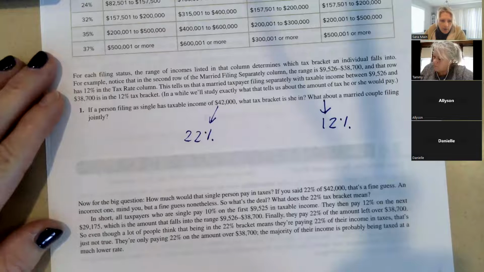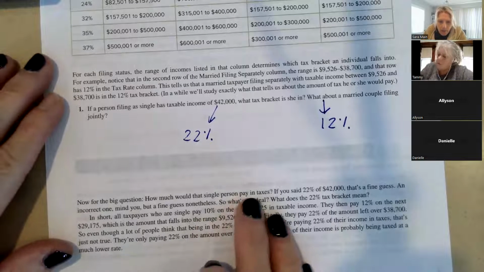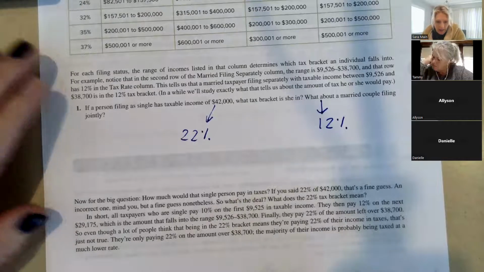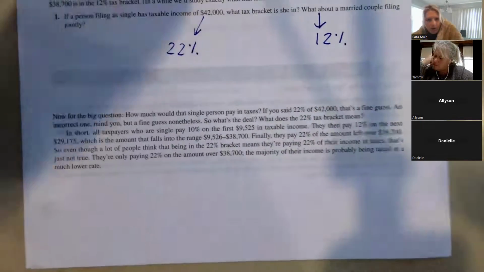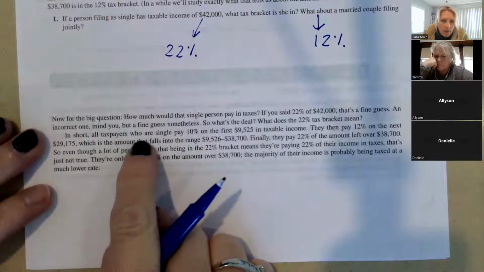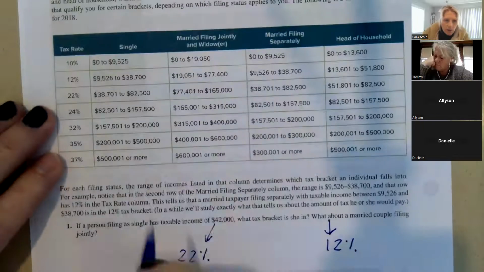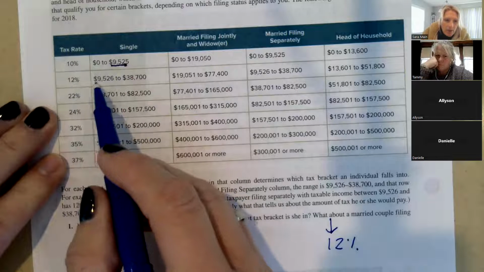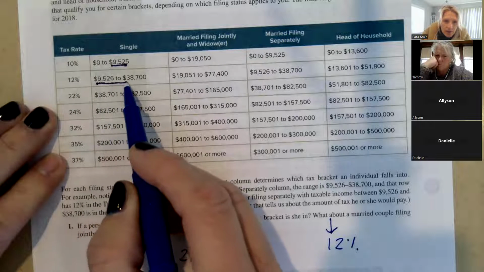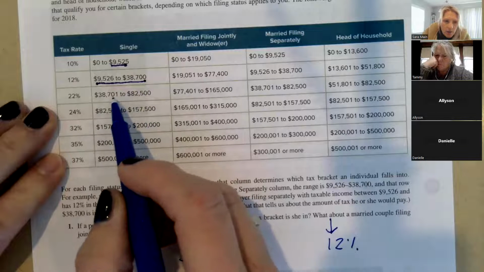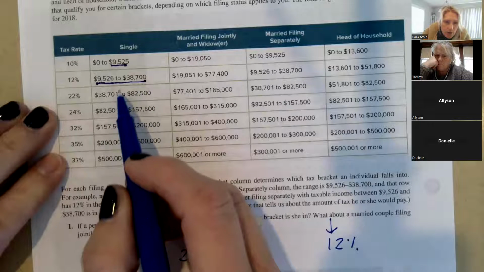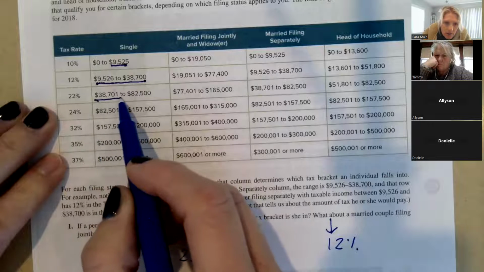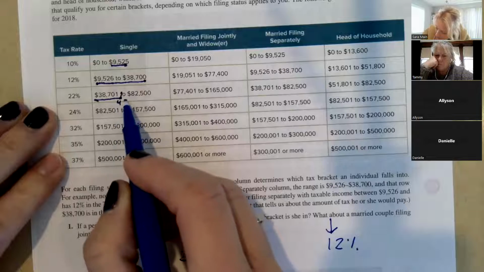Okay. So now for the big question, how much would that single person pay in taxes? If you said 22% of 42,000, that's a fine guess, but an incorrect one. What this means, it says, in short, all taxpayers who are single pay 10% on the first 9,525. And then they pay 12% of anything that falls in here. And then they pay 22% of the difference between their 42,000 and the top of the previous bracket. Just a little bit, right? They fell in there at the 42,000.